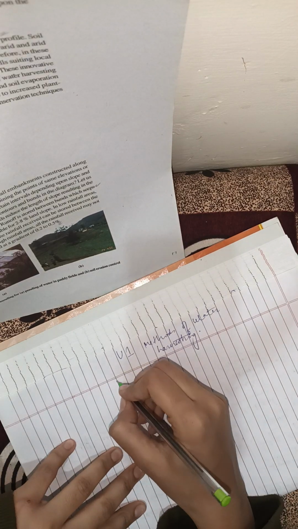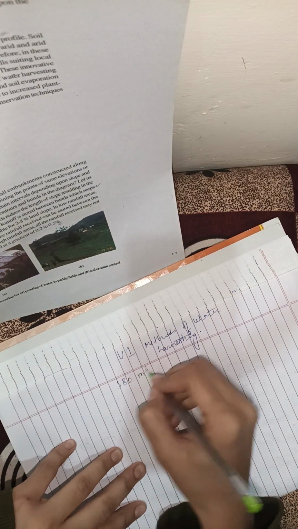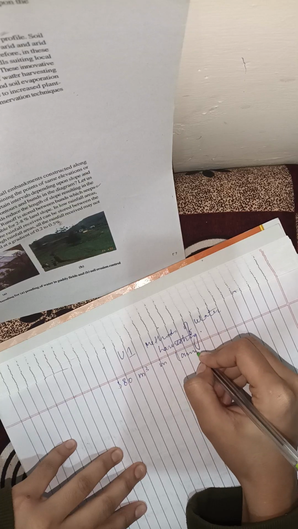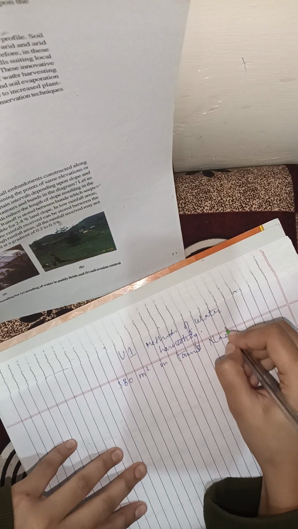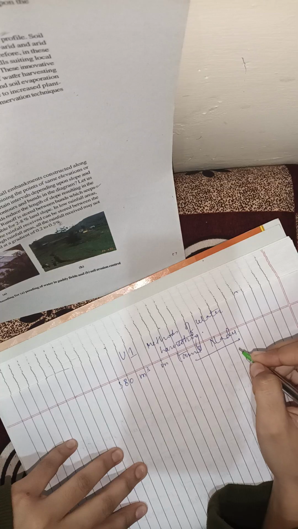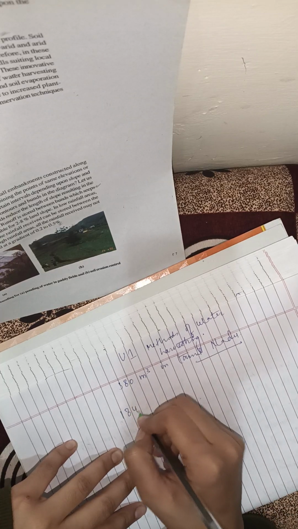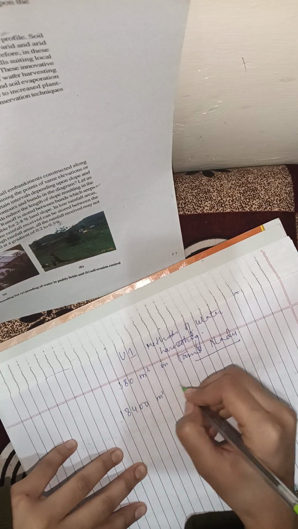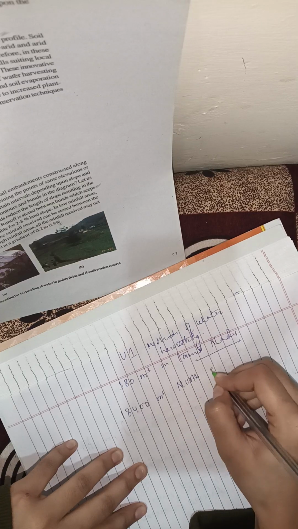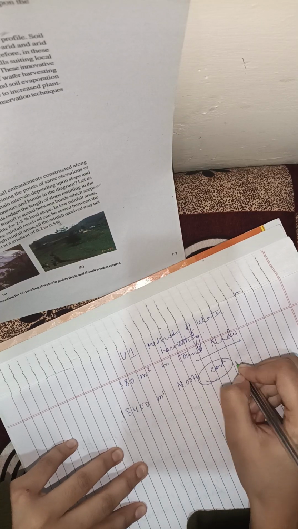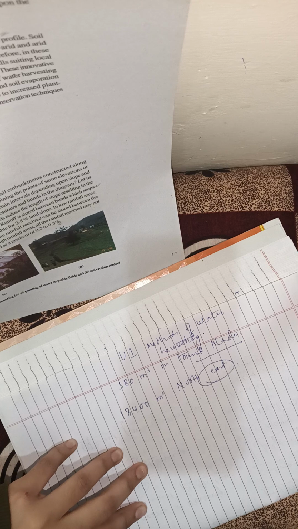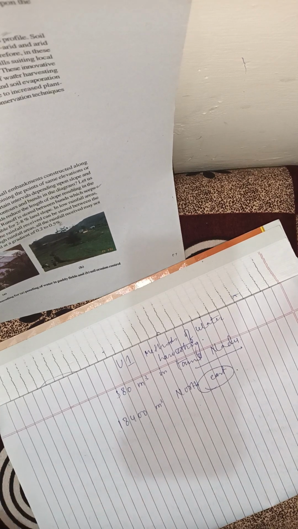Due to highly uneven distribution of water resources, per capita water availability is highly variable, with 380 meter cube in Tamil Nadu, while in the northeast it is as high as 18400 meter cube, due to the uneven distribution of the water resources.